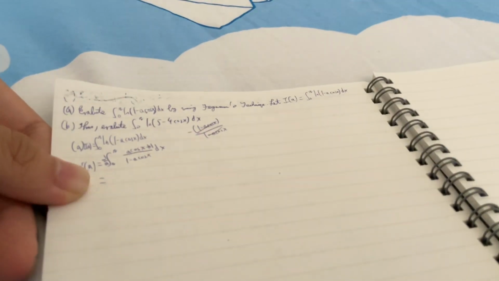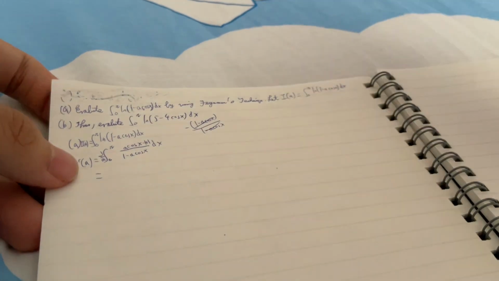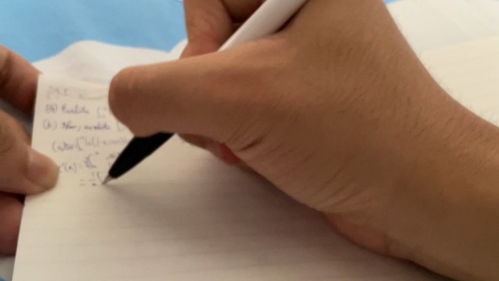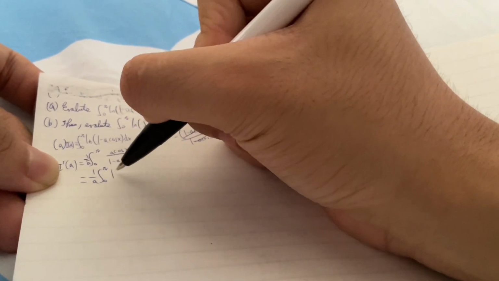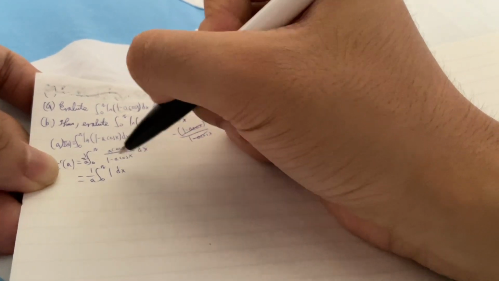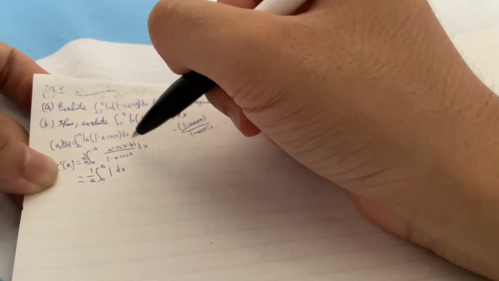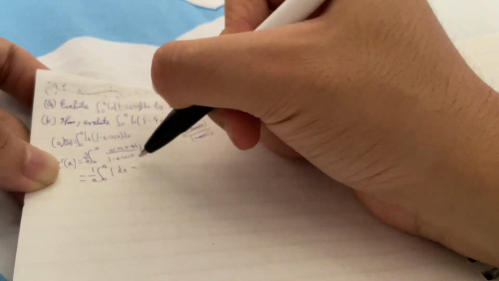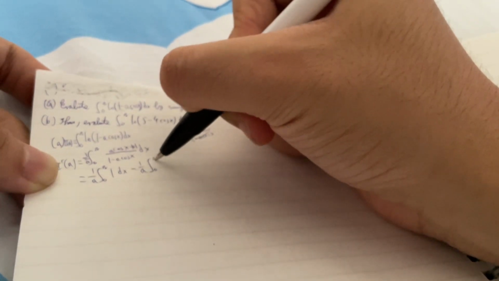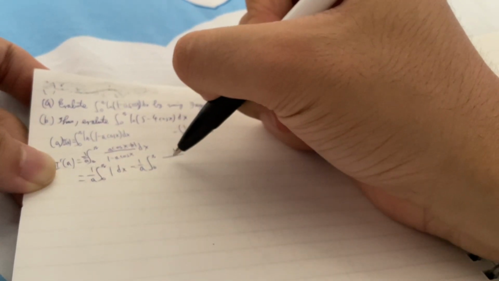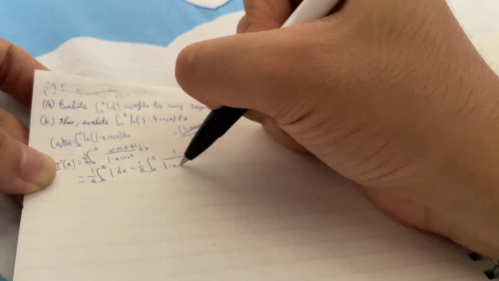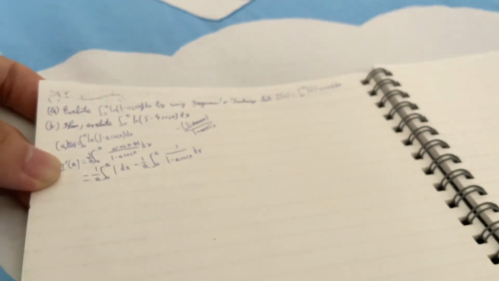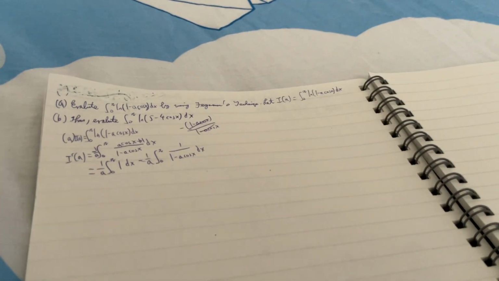This and this will cancel each other out, and then negative 1 times that, which is 1 over a, right? And then you get the integral of 1 dx from 0 to pi, and then here negative 1 over a distributes inside, you get negative 1 over a times the integral of 1 minus 1 over 1 minus a cosine x dx. That will make the integral way simpler.